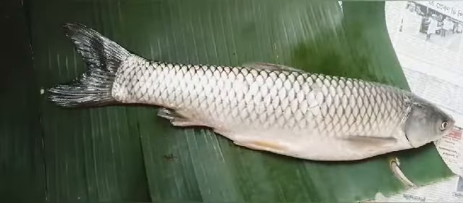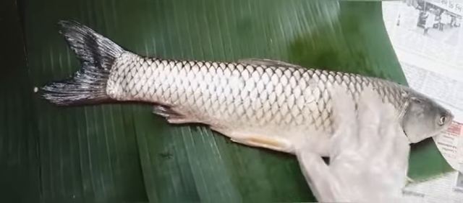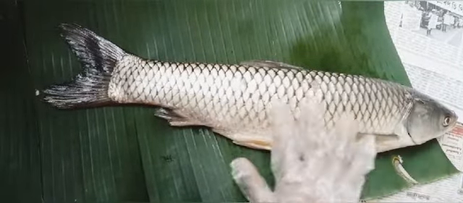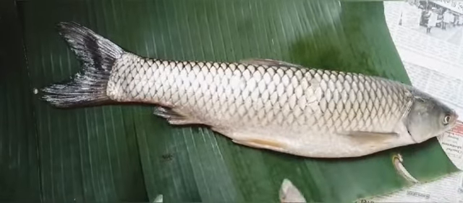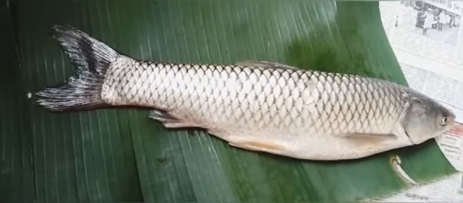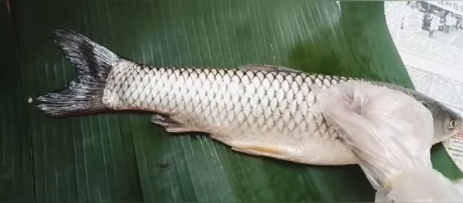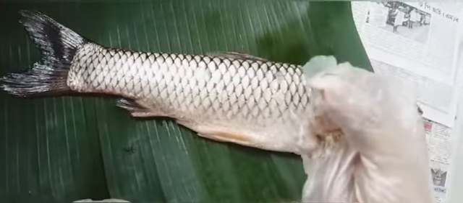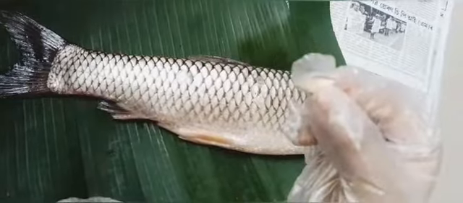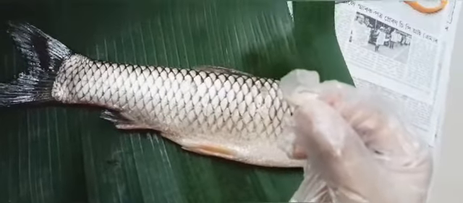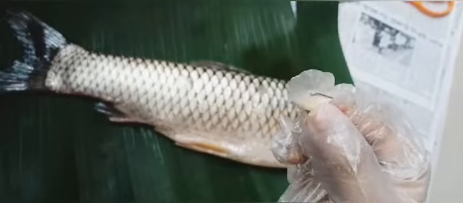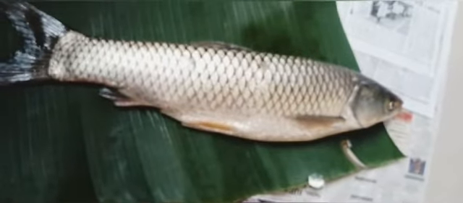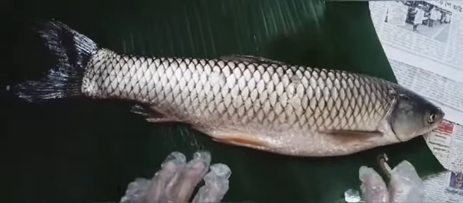Now let us talk about the scales. This fish has big scales, which act like a protective armor and protect the fish. If I take out one of these scales, it looks like this. This is the scale of the fish, and as I said earlier, it acts as a protective armor.